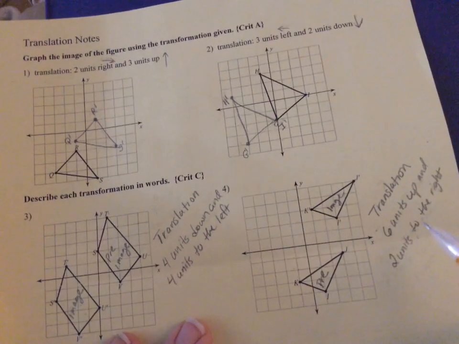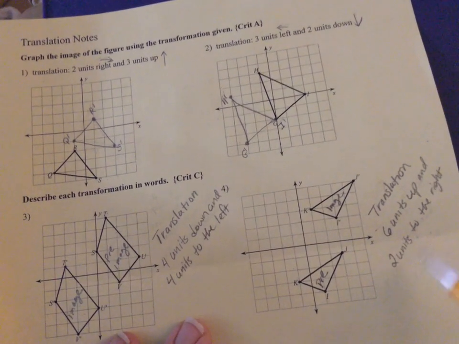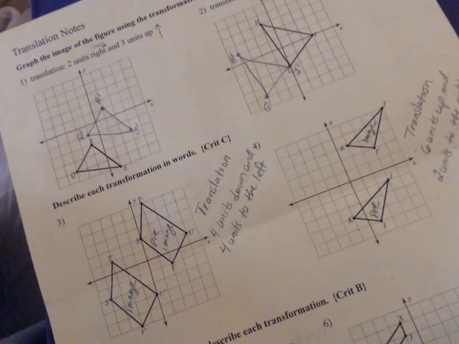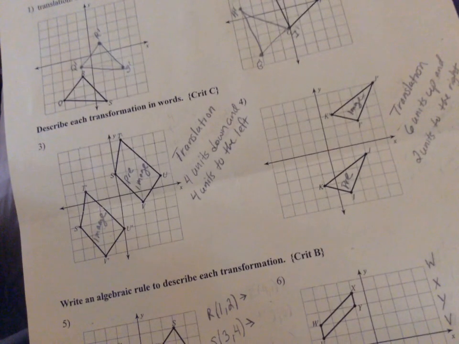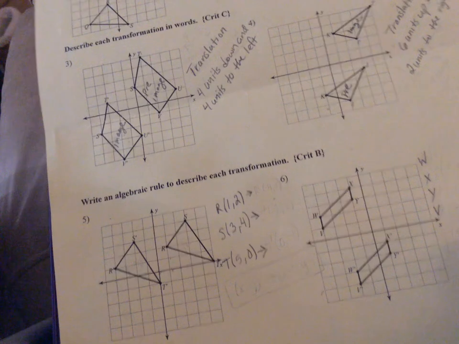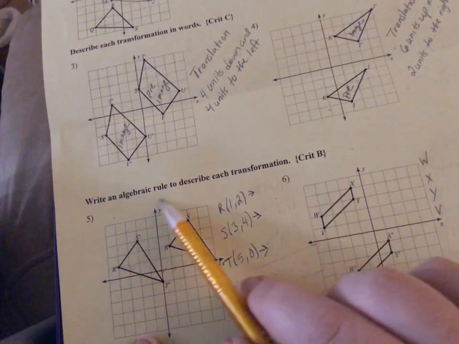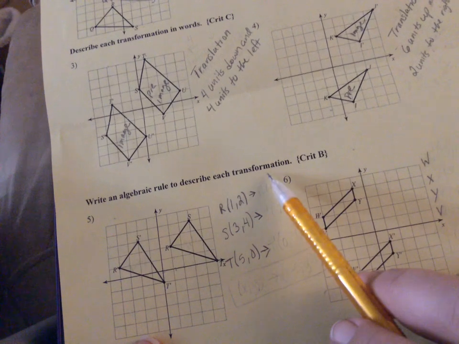Now you could also say it's a translation 2 units to the right and 6 units up. It does not matter which order we say it in, just that we have both specific directions in the example, or in our description.